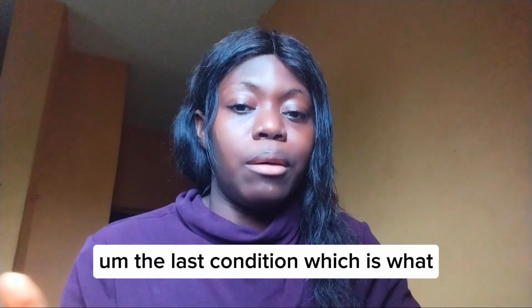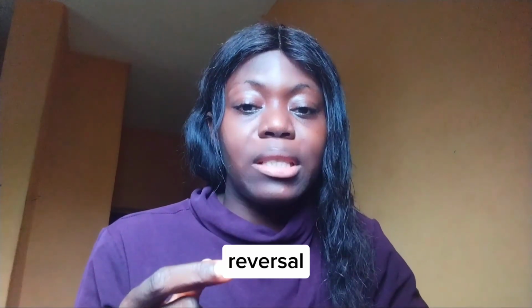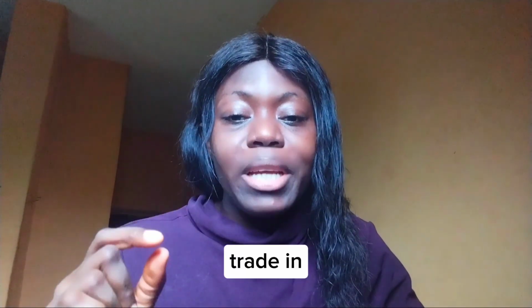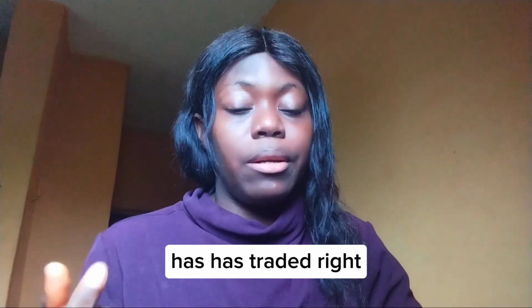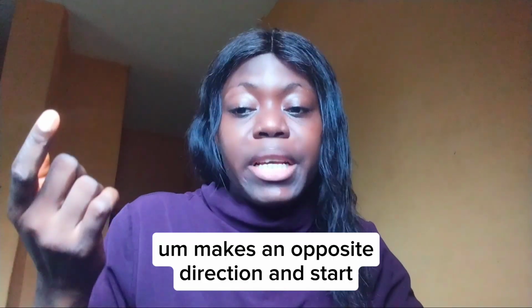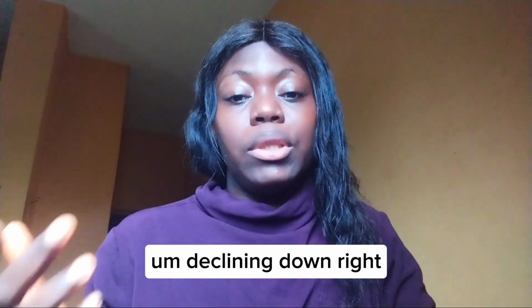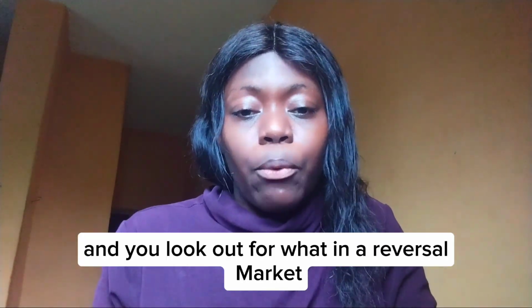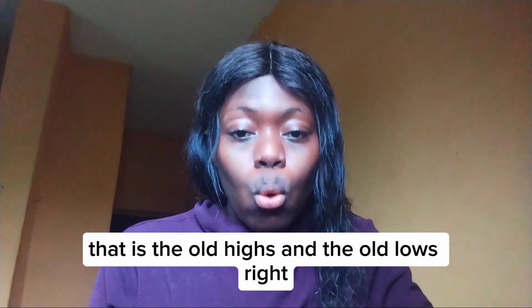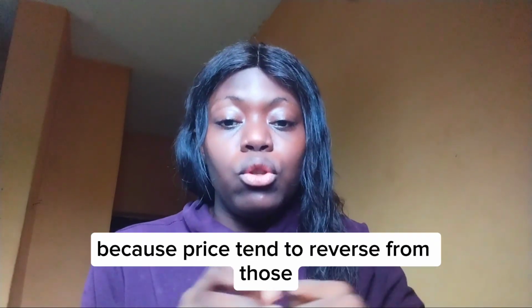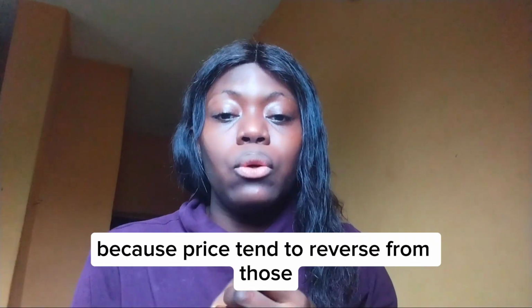And again, the last condition, which is what? Reversal is when price trades in the opposite direction from which price has traded, right? For example, the price was rallying up, it was in an uptrend, and suddenly the price makes an opposite move and starts declining, right? And you look out for what in a reversal market? You look out for liquidity pools, that is the old highs and the old lows, because price tends to reverse from those points.